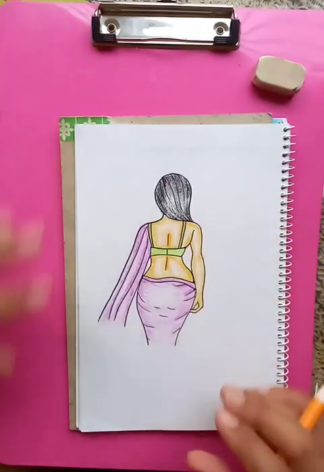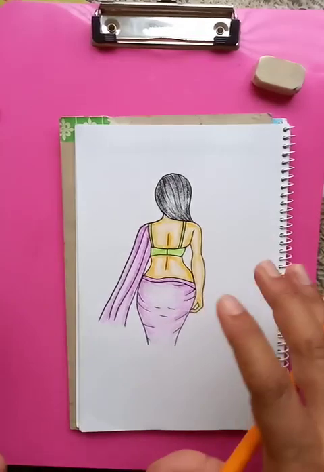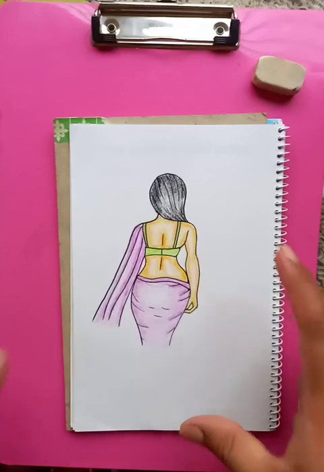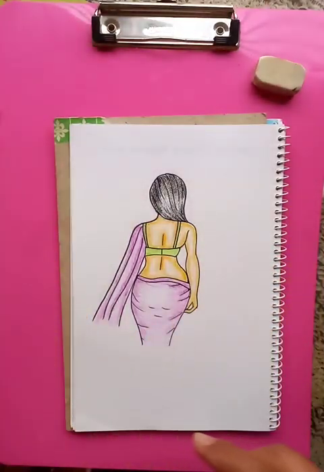So it's almost done, you can see that it looks like a dynamic presentation, and the drawing we just try to make it as realistic as possible. So it's a nice drawing with a nice traditional dress.